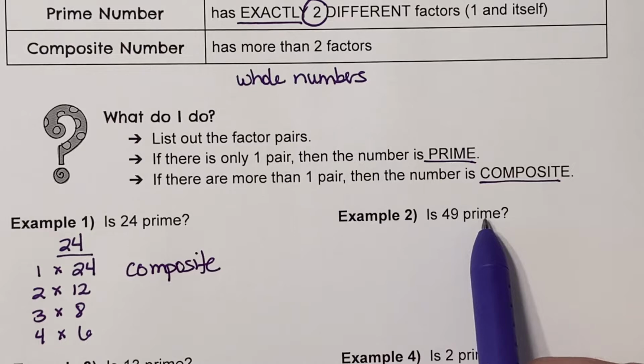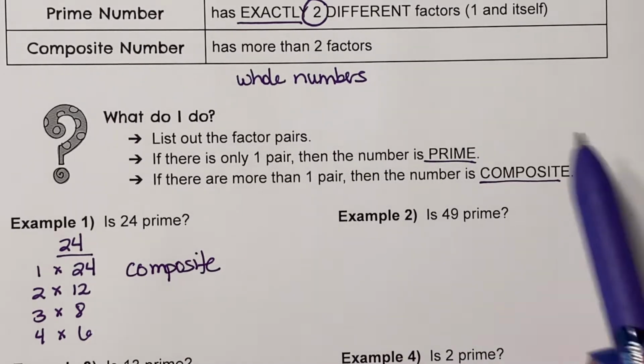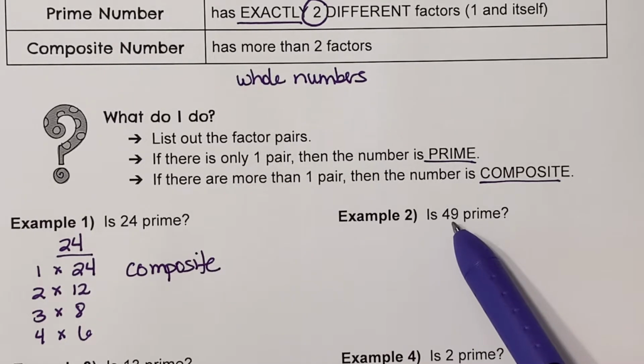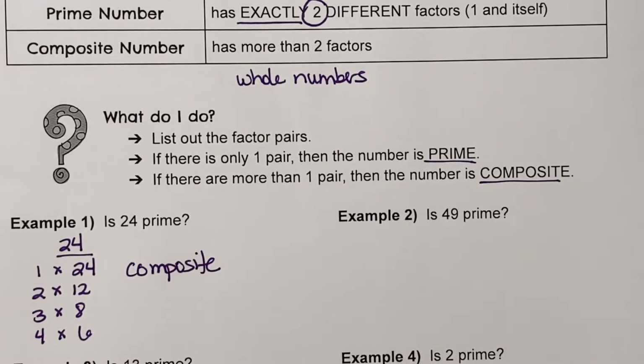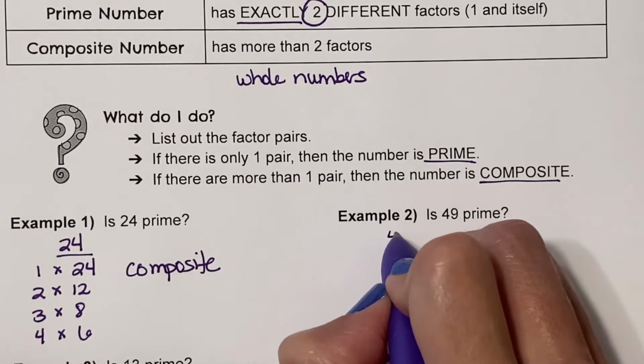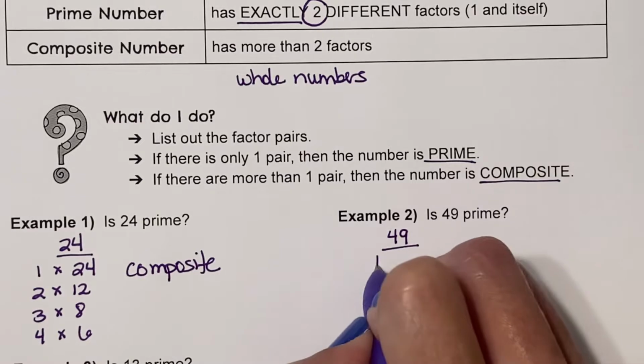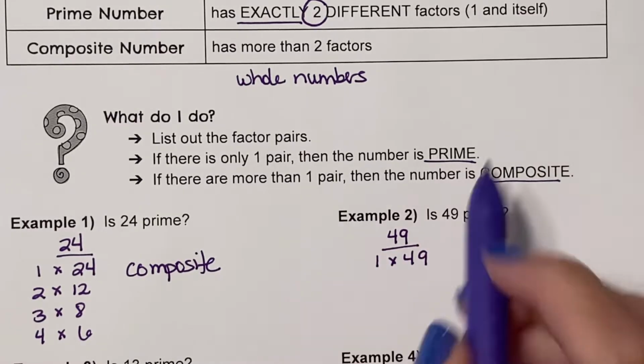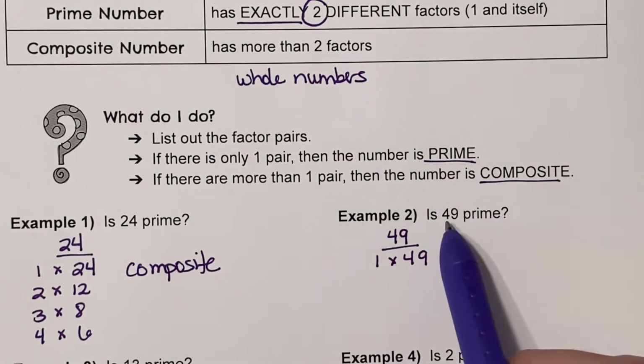Is 49 prime? Well, 49 is not even. Basically, any even number besides 2 is going to be a composite number because 2 will go into it. Well, let's list out the factors, and we can use our rules for divisibility here. I know 1 and 49 go. I know 2 doesn't go. 3 doesn't go in because 9 plus 4 is 13, and 13 isn't divisible by 3. 4 doesn't go in because it's not even.